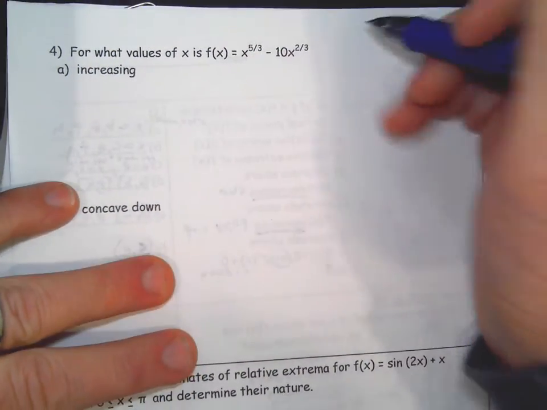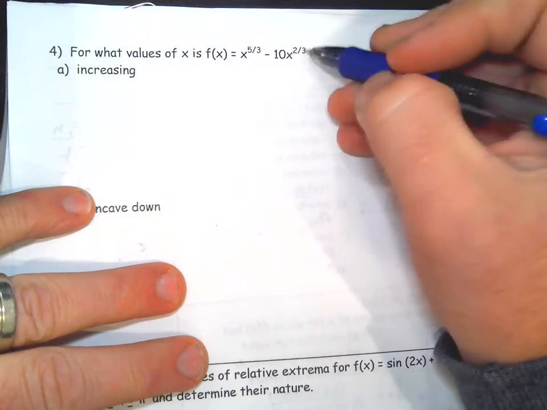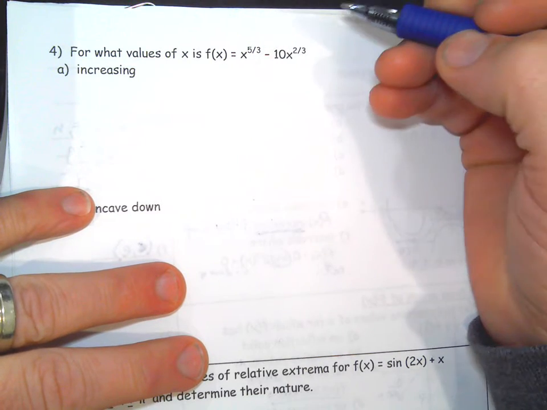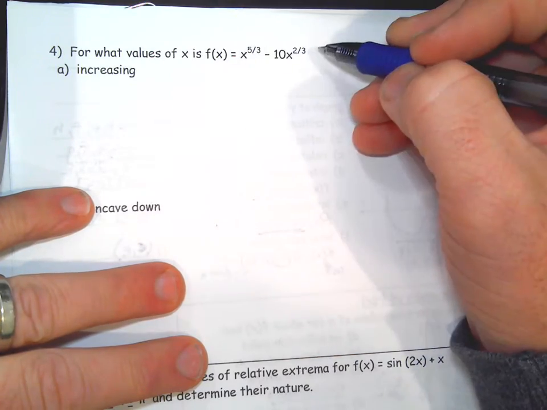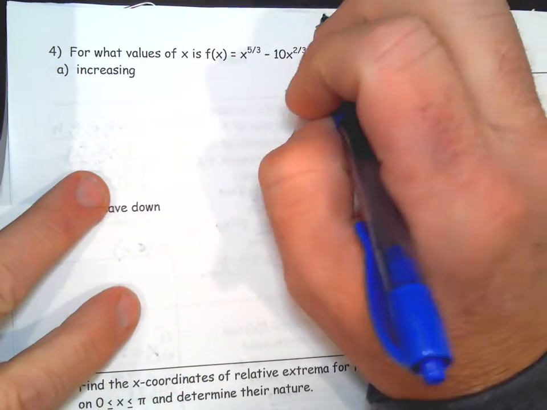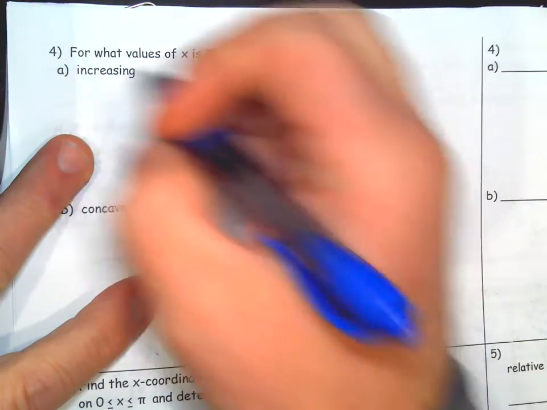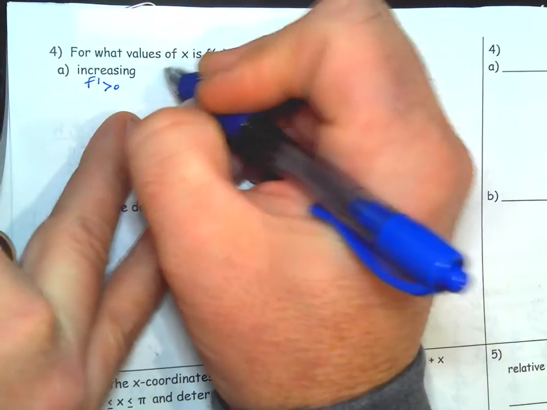All these problems, you should be thinking of domain right at the beginning. Are there any values of x we can't plug into this? If they had even numbers in the bottoms, that would be even roots, and you can't plug negatives in. If they had negative exponents, that'd be division by 0. We can't do that. There are no issues here right now, okay? So increasing, we're looking for f prime to be positive. So we got to find critical points.